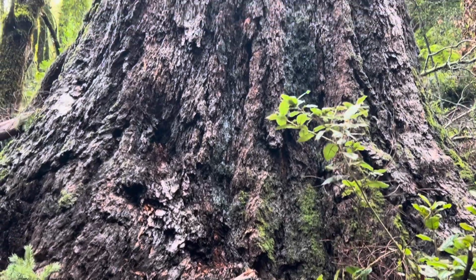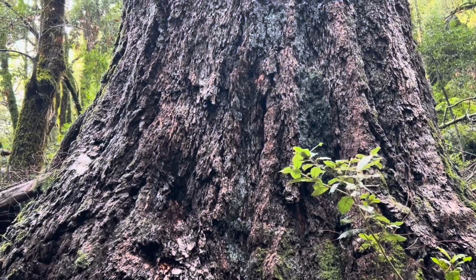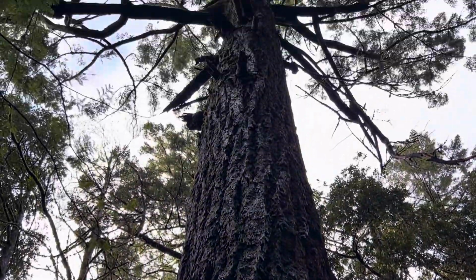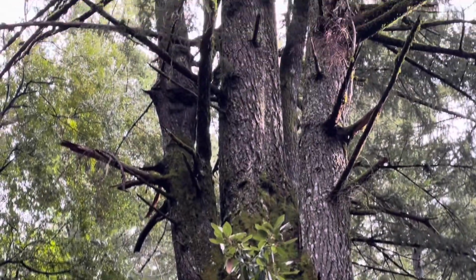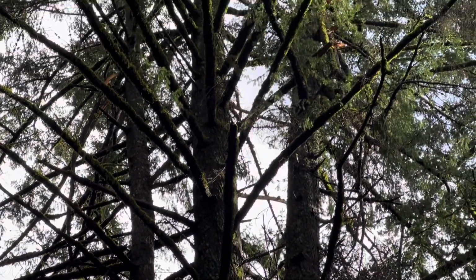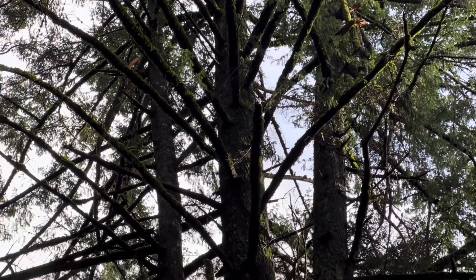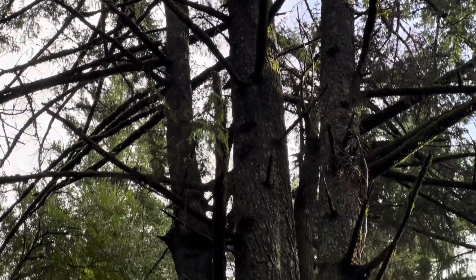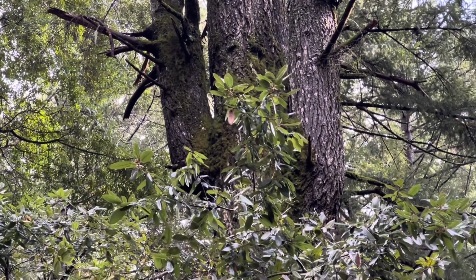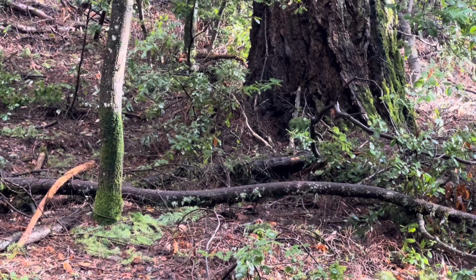Did I say 5 feet in diameter? That's more like 8 feet right there. Look at that thing. Look at this fir tree. This fir tree has developed multiple trunks. That's uncommon for a Douglas fir. And the union of the trunks, where they converge up there, is probably 30 feet off the ground.